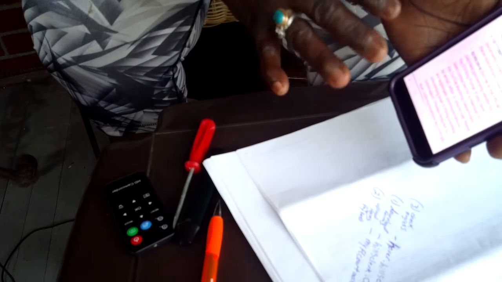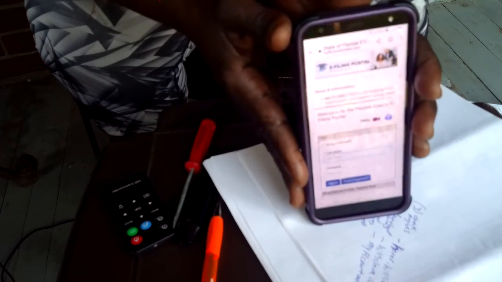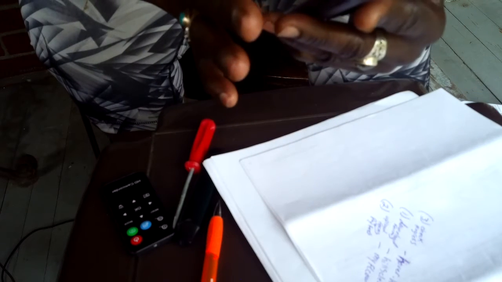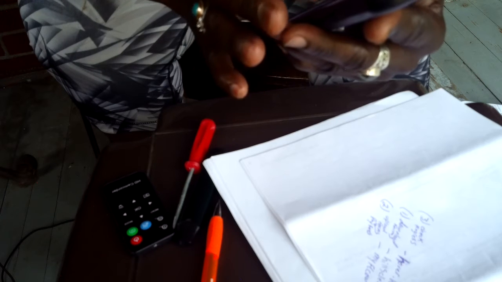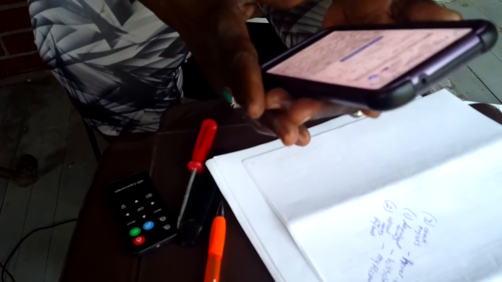Also with this, you would have to get a username and password, so you will have to register on the website. Normally the username is your email address.